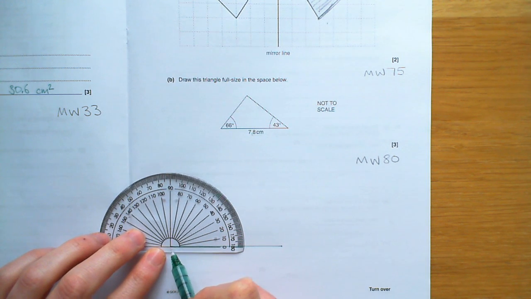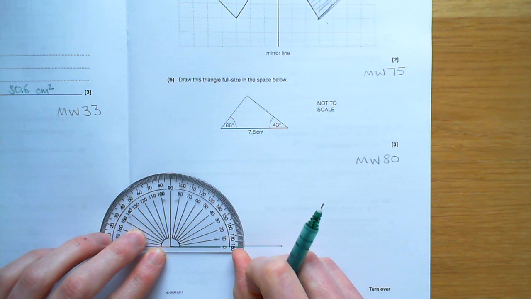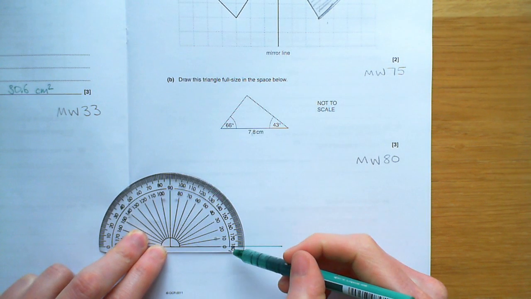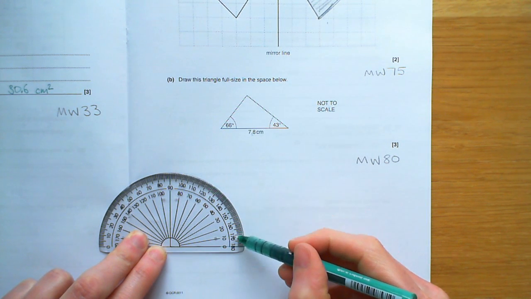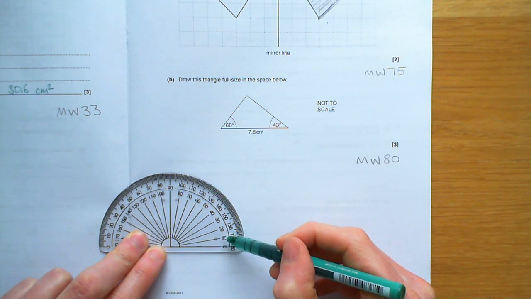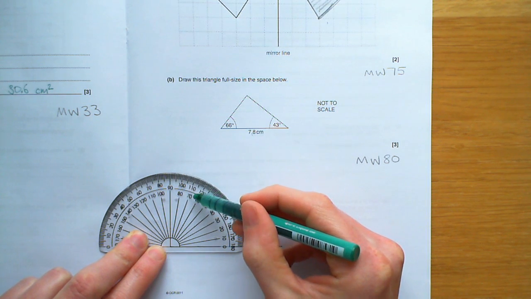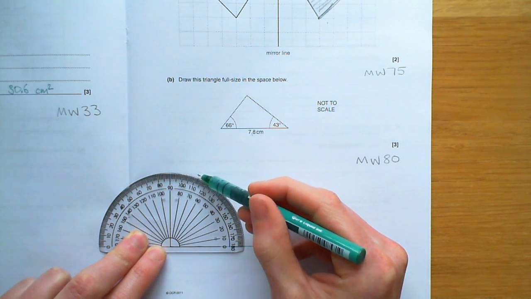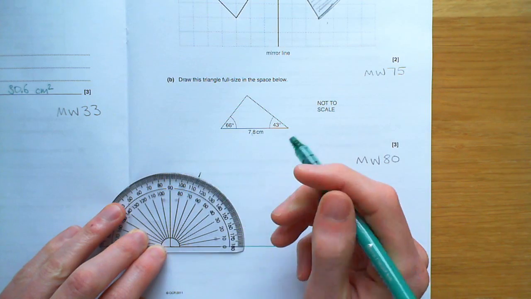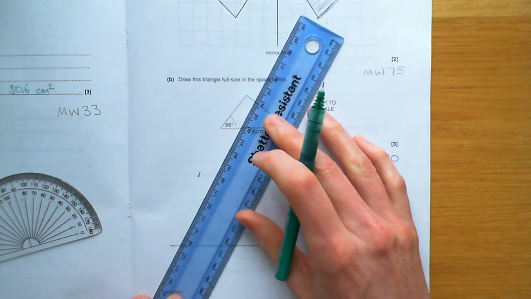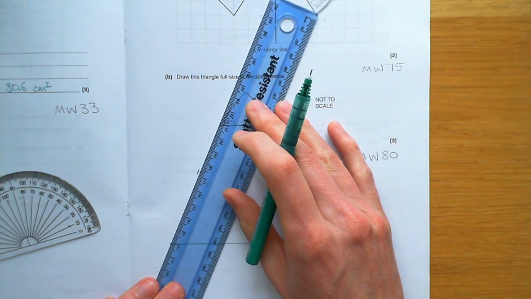So, right on the very corner, in there, line a 0 up nice and neatly. And I want 68. So be careful, I don't want that outer side of numbers, I want this one that's going up in tens. 10, 20, 30, 40, 50, 60. So 68 will be just about there. So I'm now going to draw in my line.